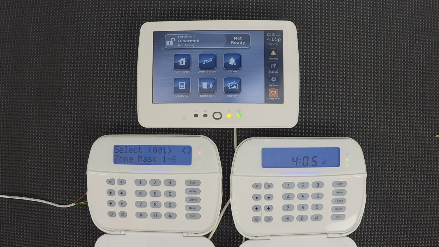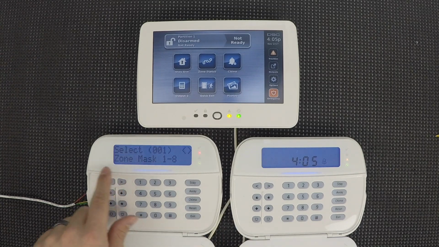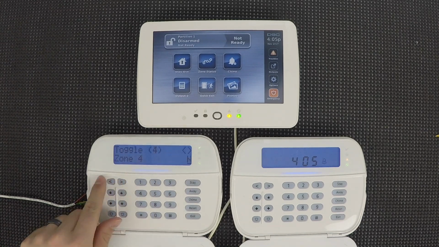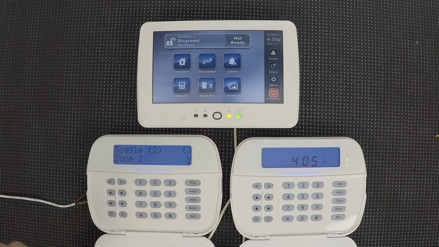This is the partition 1 zone mask. You can see then there are subsections, zone masks 1 through 8, etc. You can go in there, and then there are toggle options, and it kind of tells you what you're doing, whether it's on or off.